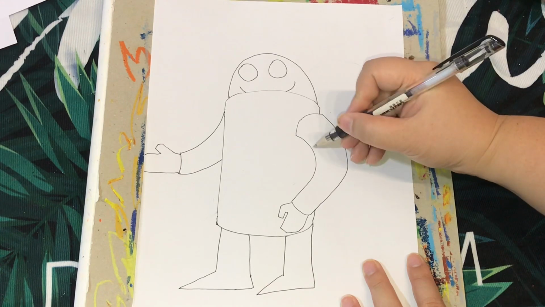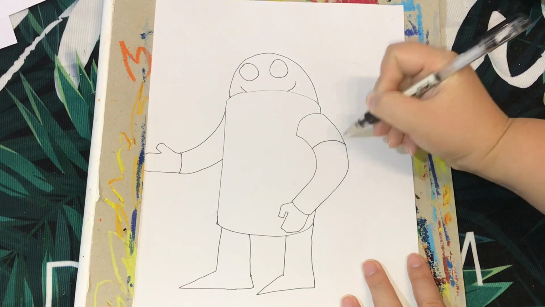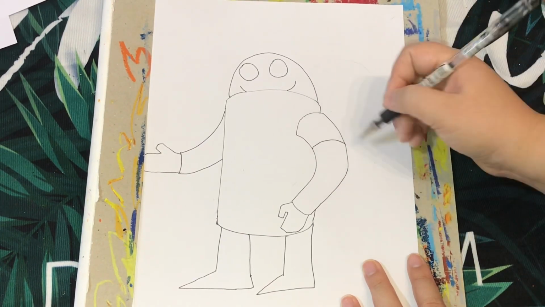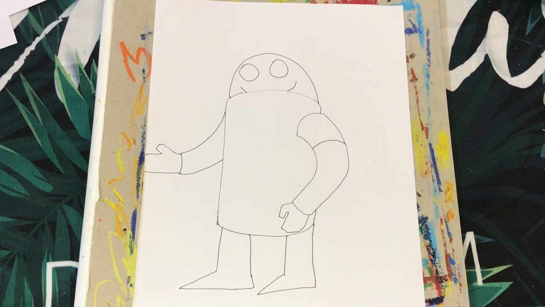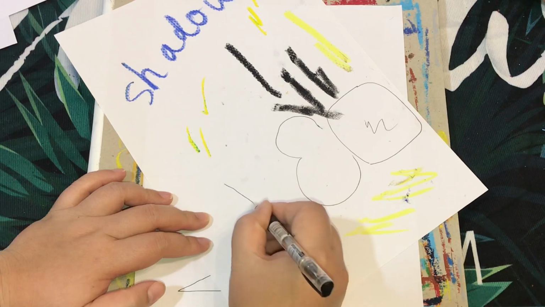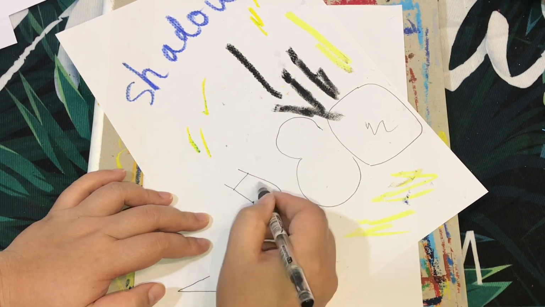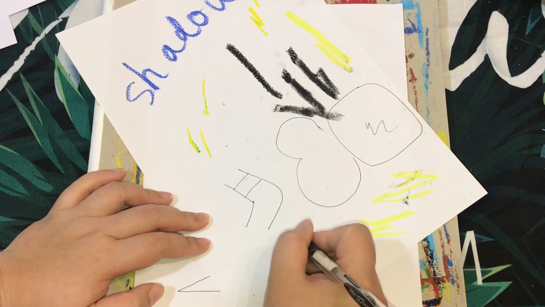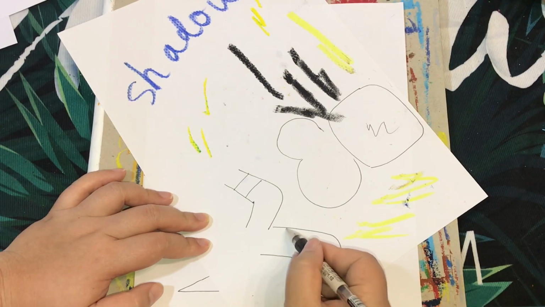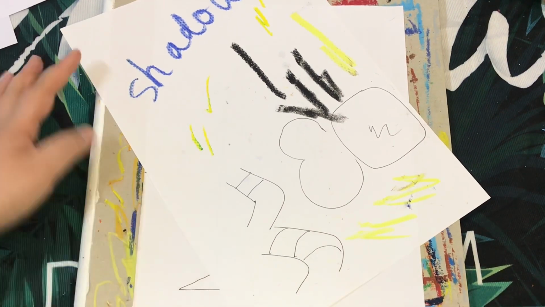Now let's create this line first, to make it look more realistic. Make sure your line is curved. Don't make the lines too straight. Like for example, this is the hand of your robot. Don't make it straight like this, it doesn't look realistic. So what you need to do, you just make it curved like this one. Follow the shape of the hand.